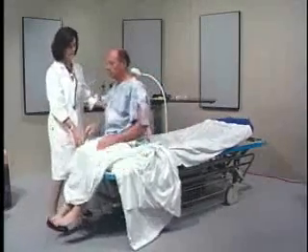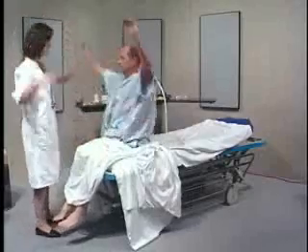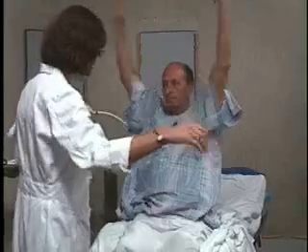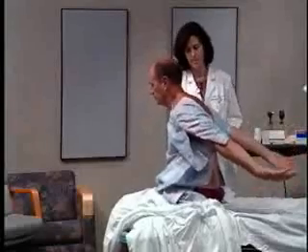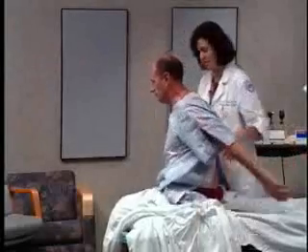Now complete the range of motion. I'm going to ask you to raise your arms up over your head. That's good. Now hold them out to your side and don't let me push them down. Keep them up. That's it. And push down. Good. Put them back. Now push up and back. And the same thing on the other side.